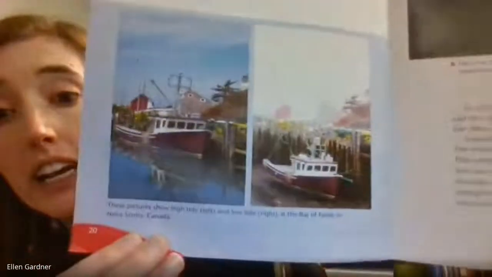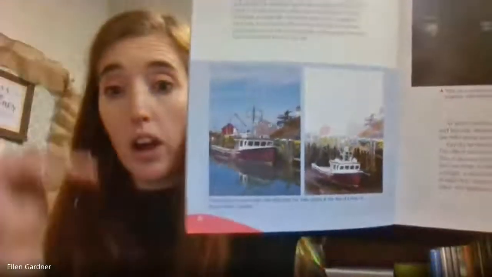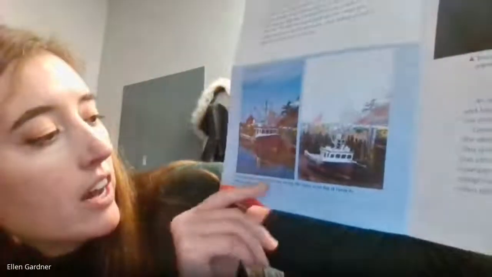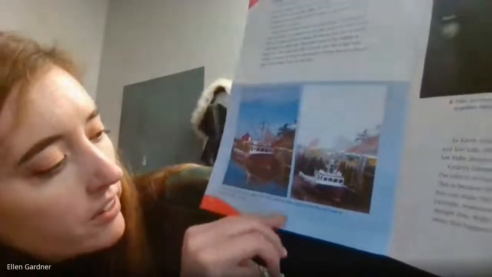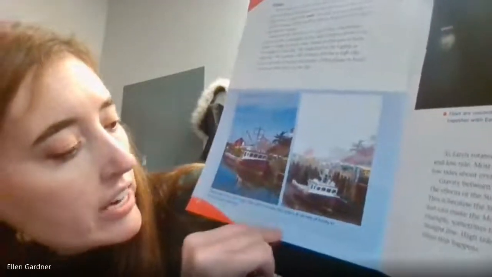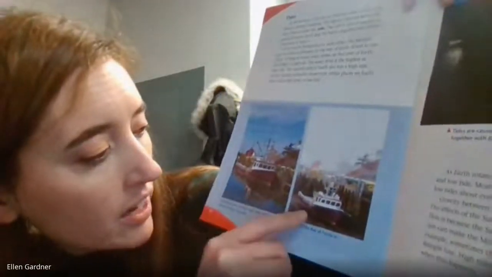These pictures show the difference in a single spot because of the change of tide, high tide versus low tide, what it would look like. It shows high tide left here and low tide on the right at a specific bay in Nova Scotia, Canada. So it's a difference of it being able to float on the water or not.